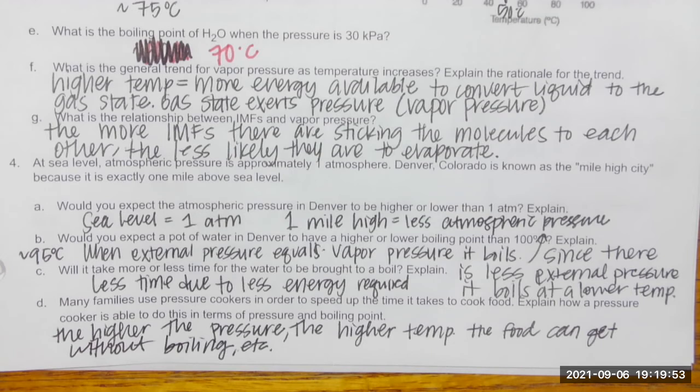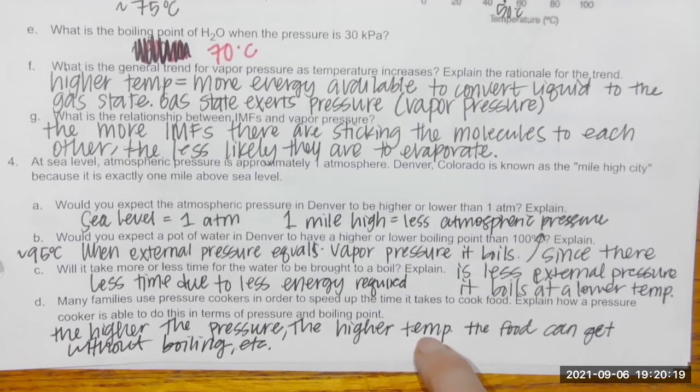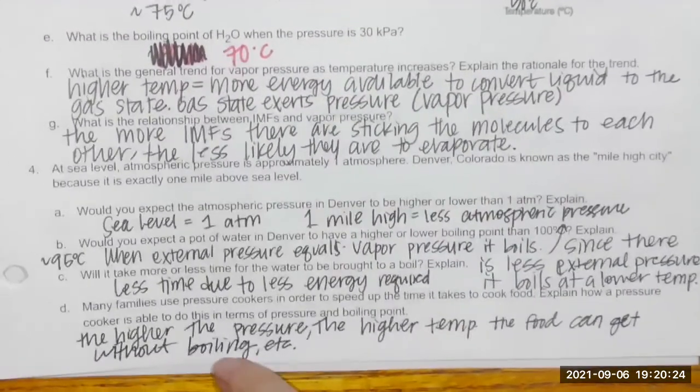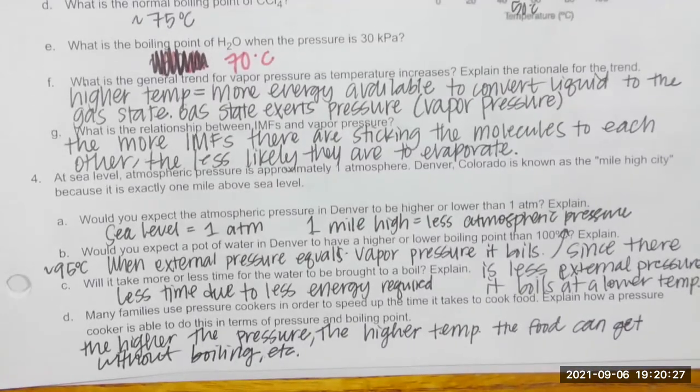So the way your Instant Pot works is that it puts a ton of pressure inside of the container. The higher the pressure, the higher temperature the food can get without boiling. So that's how it works. It's just manipulating, like, we don't want the food to boil. So we're going to crank up the pressure and we're going to make it so we can actually cook the food at hotter temperatures where it normally would be boiling, except that it's not. And so that's going to help our food cook faster.